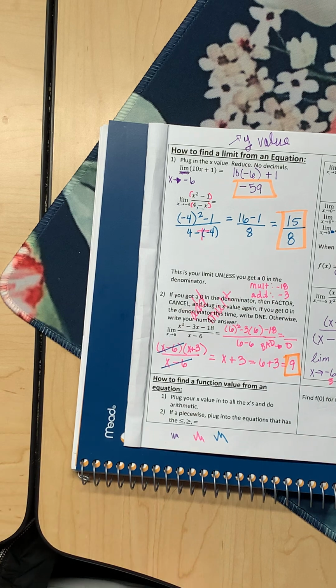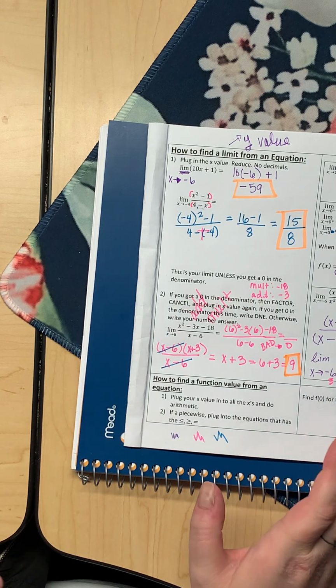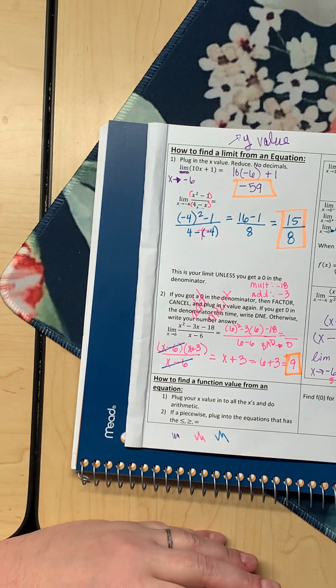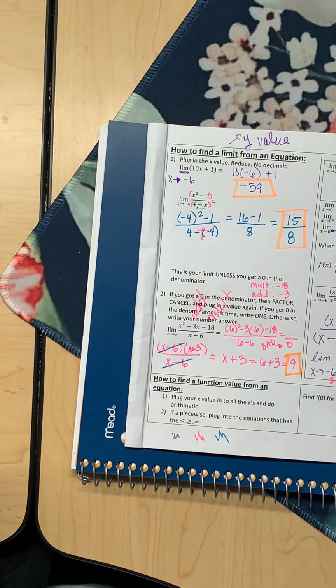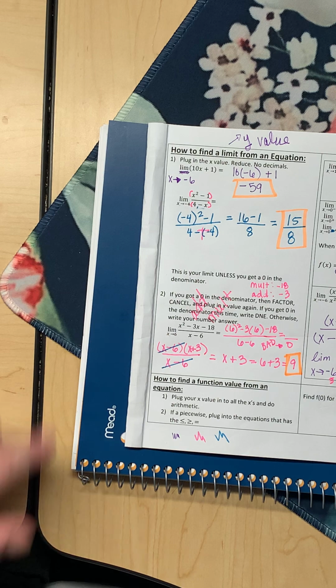Okay, so the whole point of this was you plug in the number, and if you get a 0 on the bottom, you try and factor and cancel. After that, if it still doesn't work, we'll plug it in our calculator, but I'll show you that in the next section.